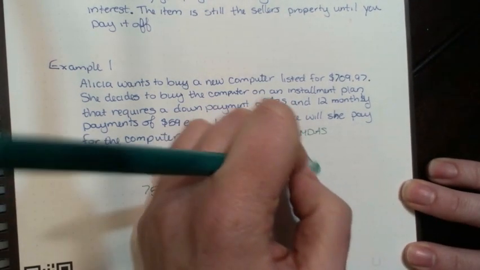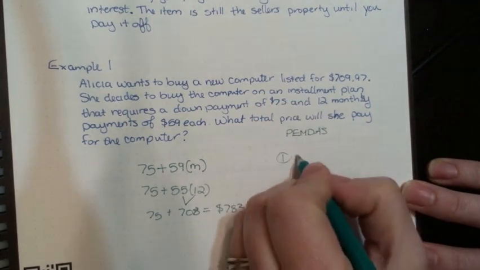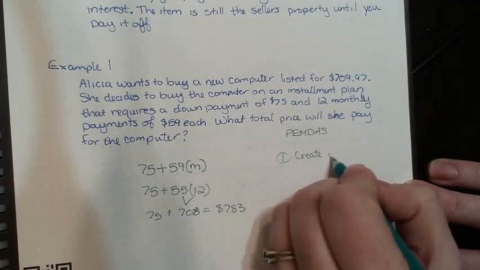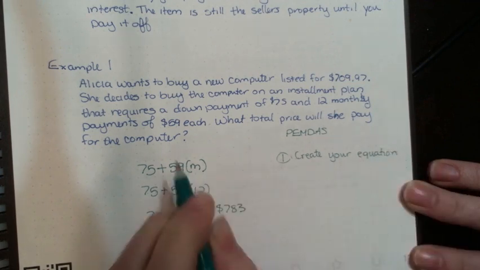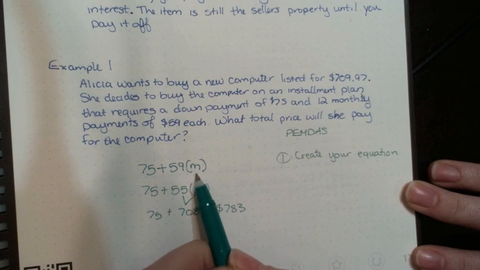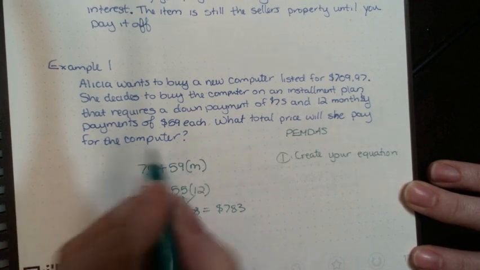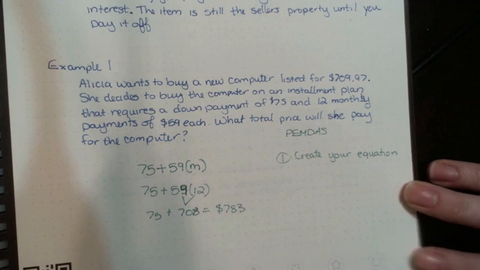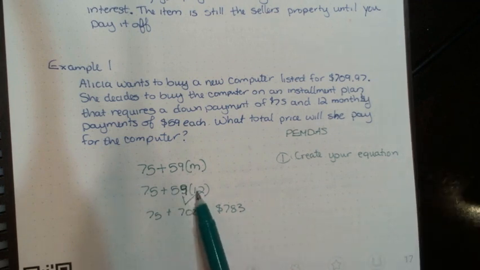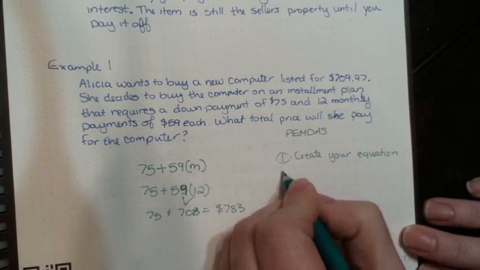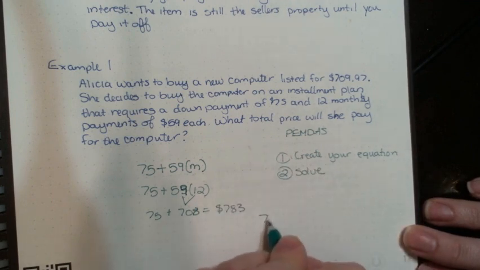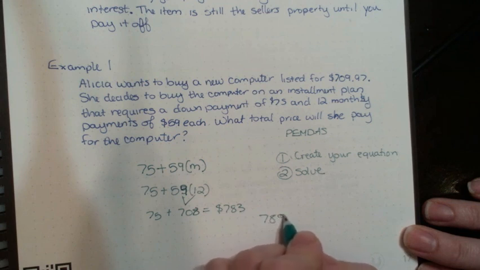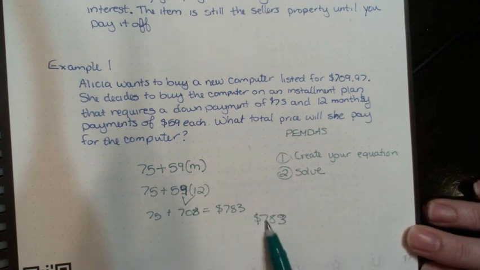So step 1, essentially create your equation. Of course, in your head, you're not going to say M. You probably already knew you were going to do 59 times 12. So you probably already went to here. And then solve. So we do know she's going to pay a total of $783.